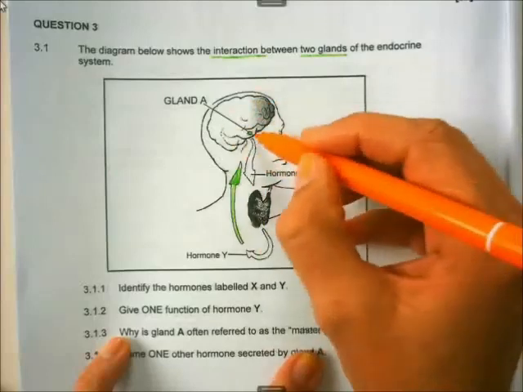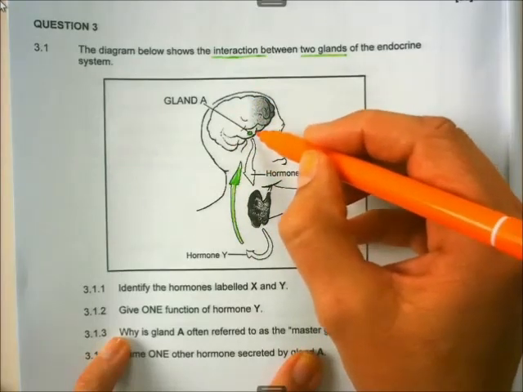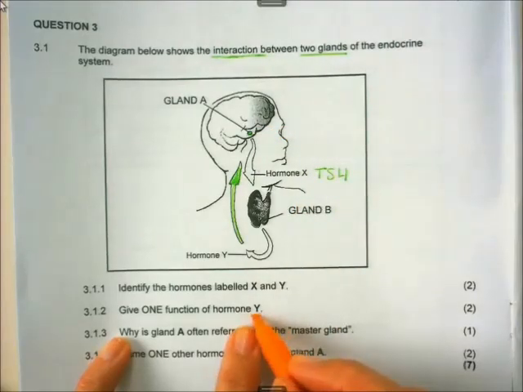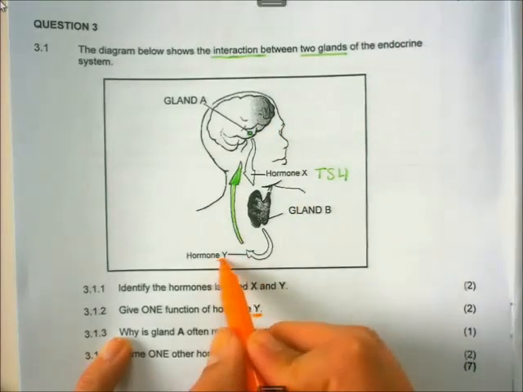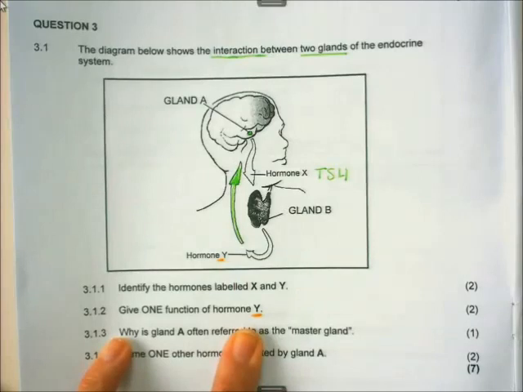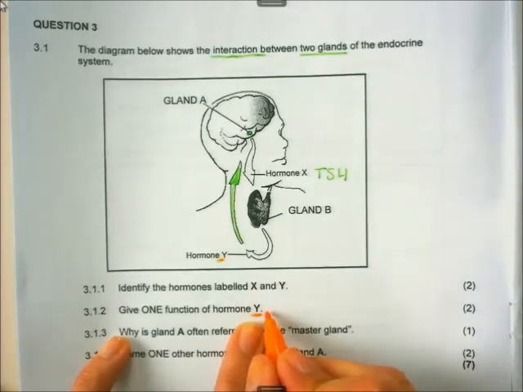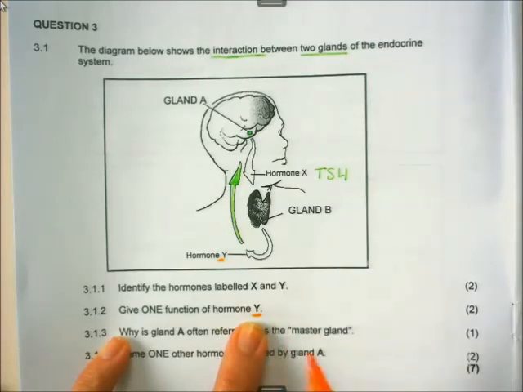So gland A is the hypophysis or the pituitary gland. Give one function of hormone A. A is thyroxine, and we said that thyroxine is to increase metabolic rate. It's one of its functions.